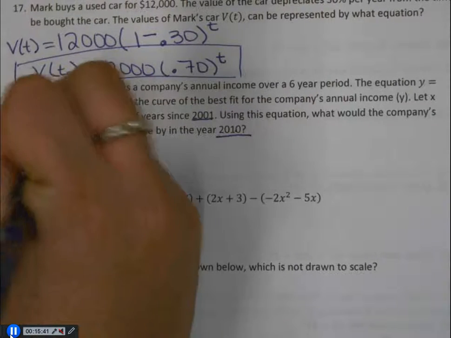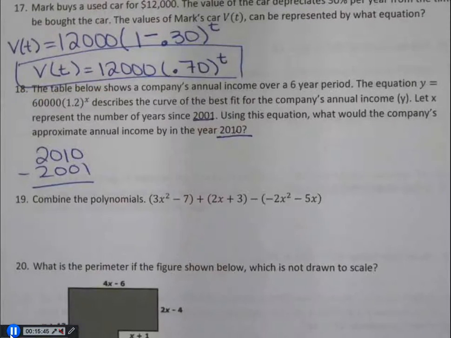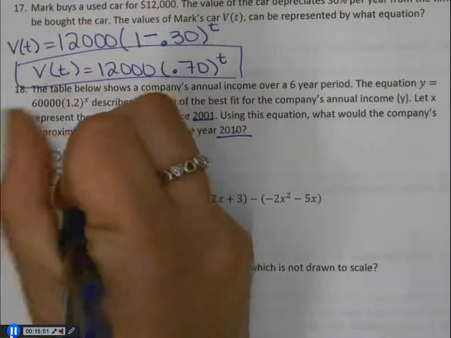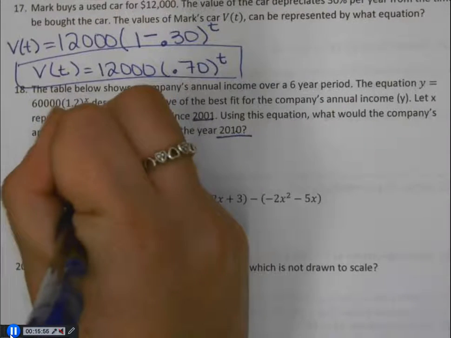So then I'm going to do 2010 minus 2001 to find how many years that's been. So how many years difference is that? 9.